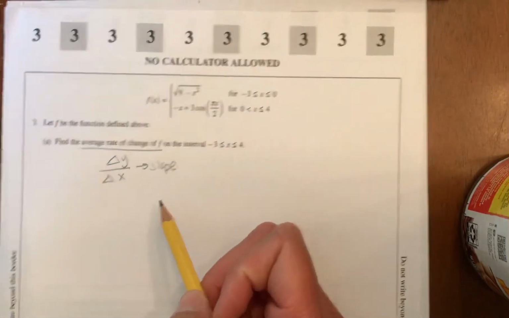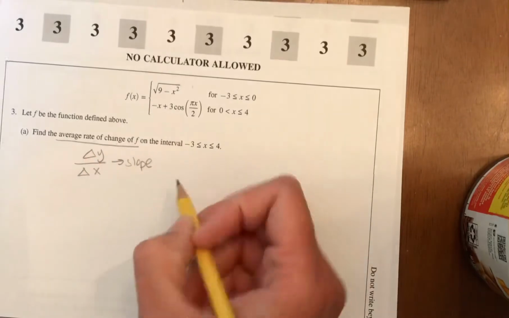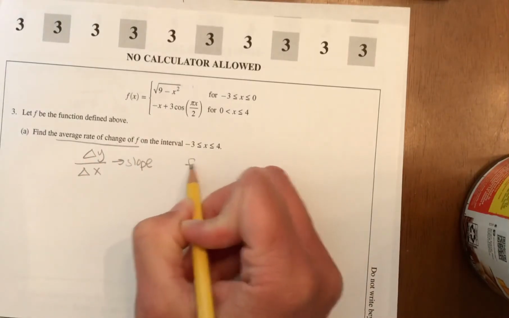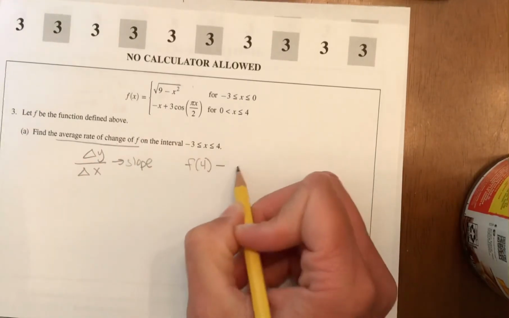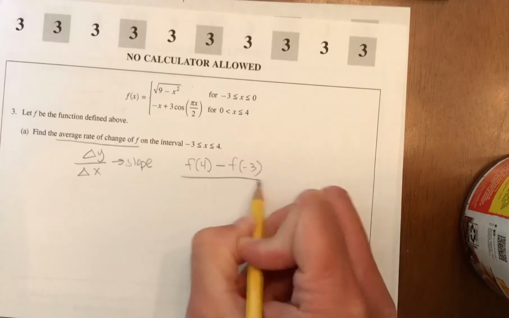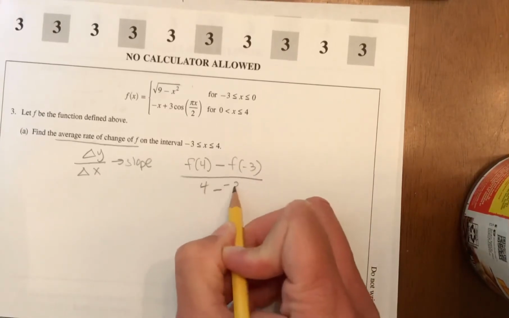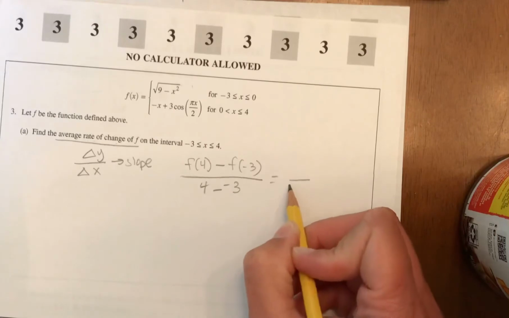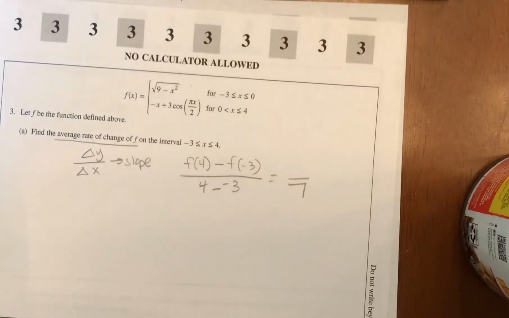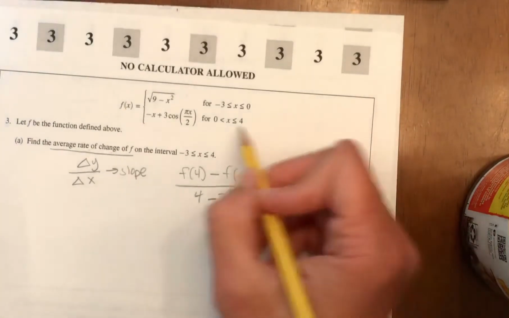whereas an average rate of change is a slope value. So what we need here to find the average rate of change is f of 4 minus f of -3 all over 4 minus -3. Many of you got the denominator correct, which would be 7. But here we need to use the different functions.